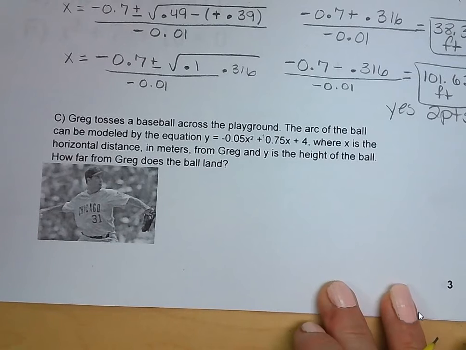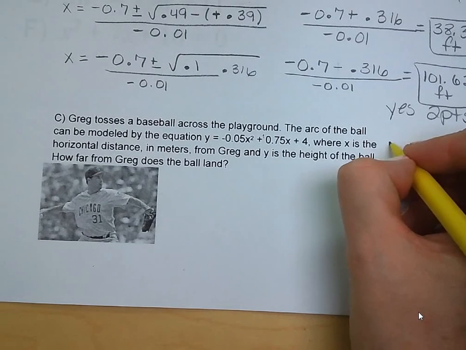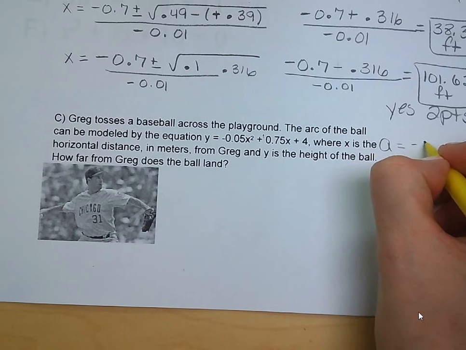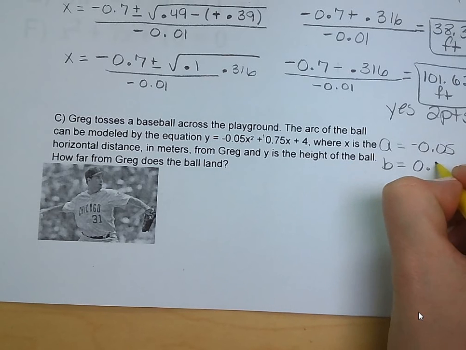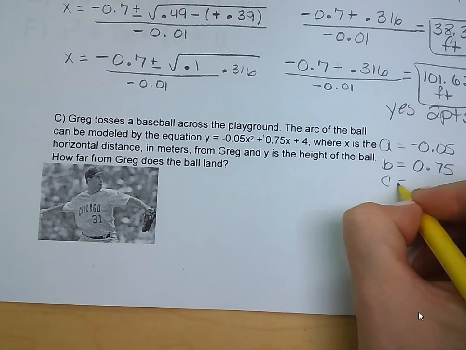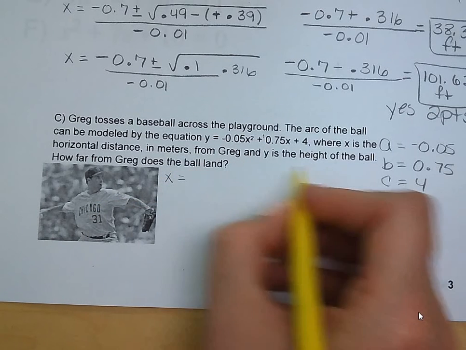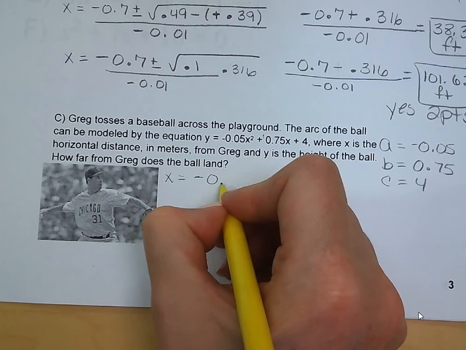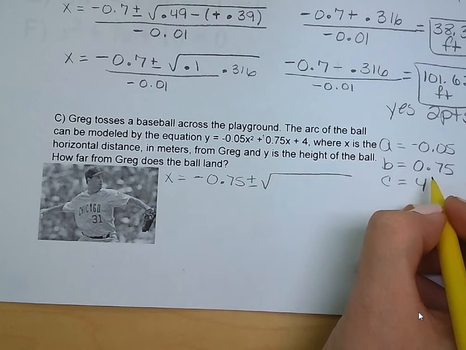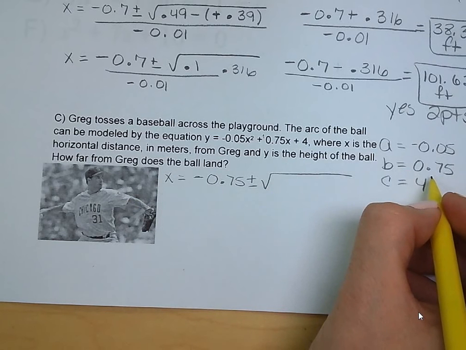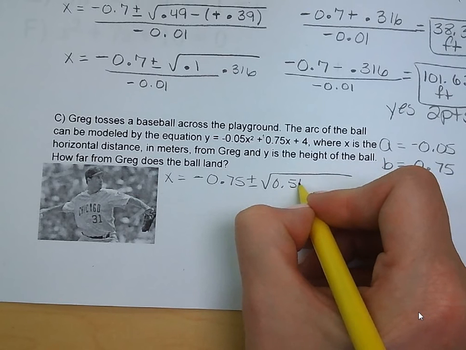So we've got Greg, and Greg is tossing a baseball across the playground. The arc of the ball is modeled by the equation y equals negative 0.05x squared plus 0.75x plus 4, where x is the horizontal distance in meters and y is the height of the ball in meters. We want to know how far from Greg the ball lands. So we start off with the quadratic formula. x equals the opposite of b plus or minus the square root of b squared minus 4ac all over 2a.